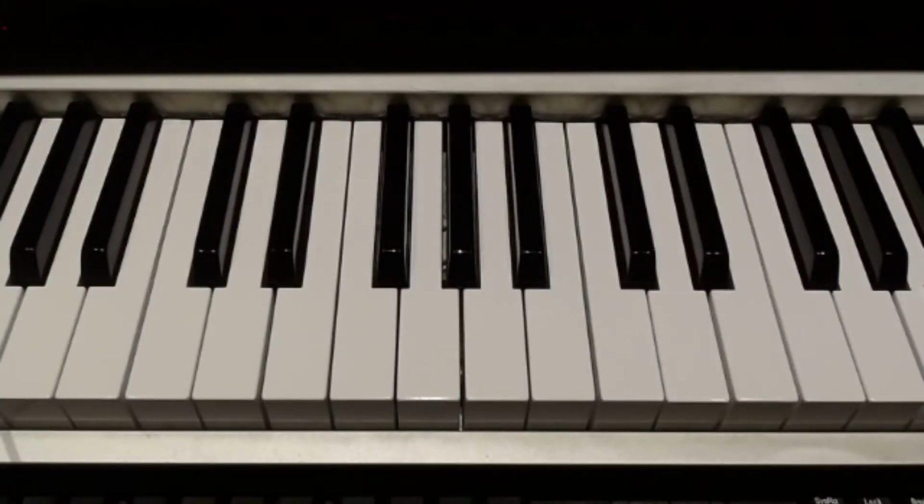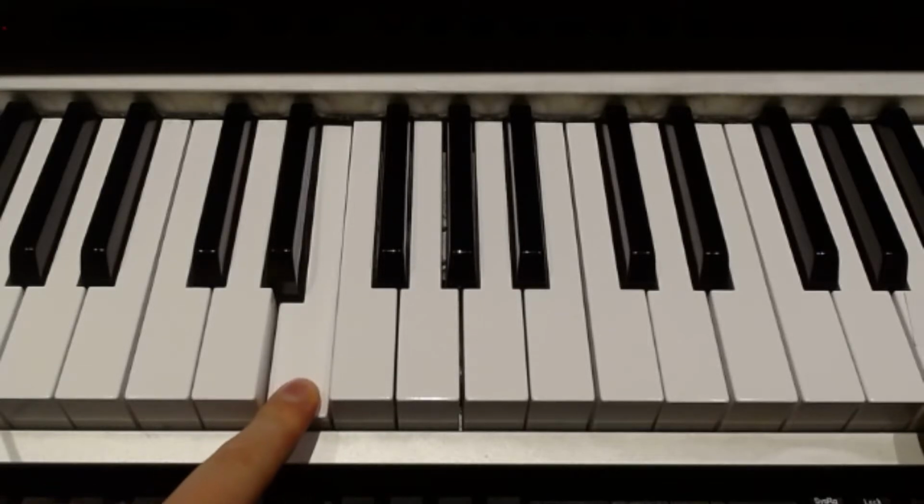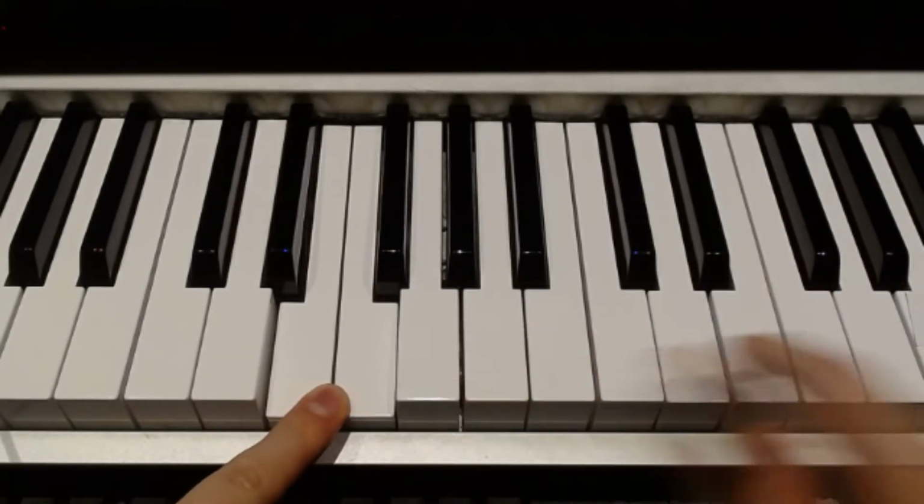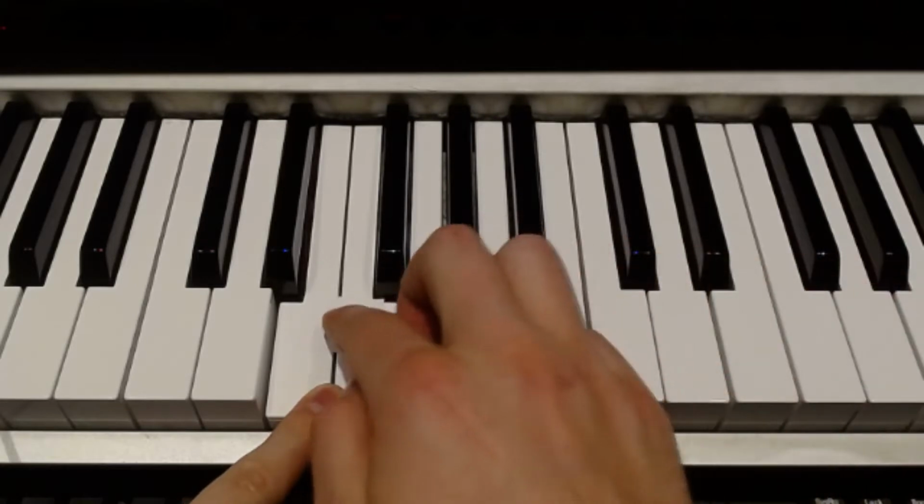Hi there, today we're going to talk about intervals in music. An interval is a measure of difference in pitch between two notes. Today we're going to focus on the white notes of the piano. If we go from one white note to an adjacent white note, that interval is called a second.